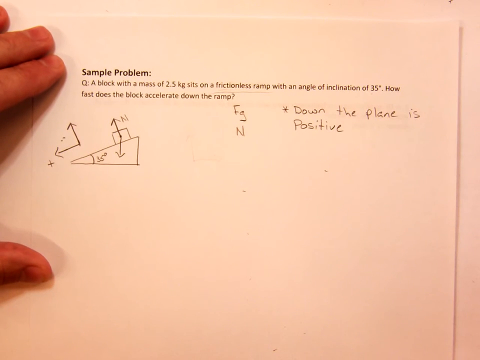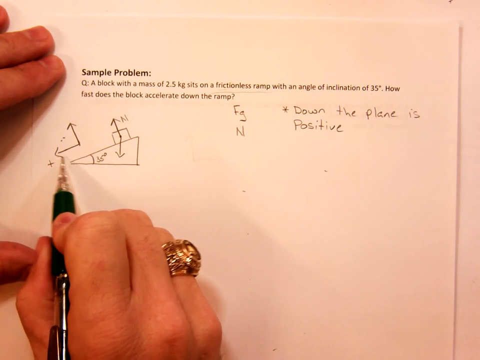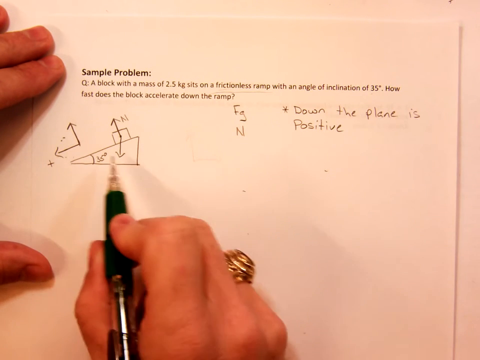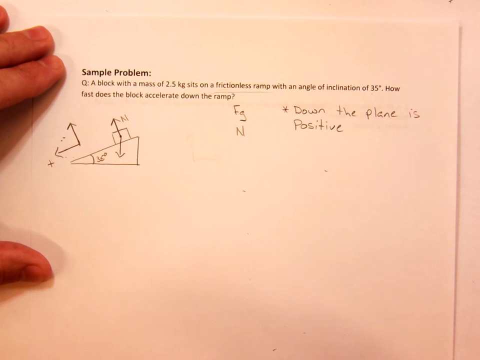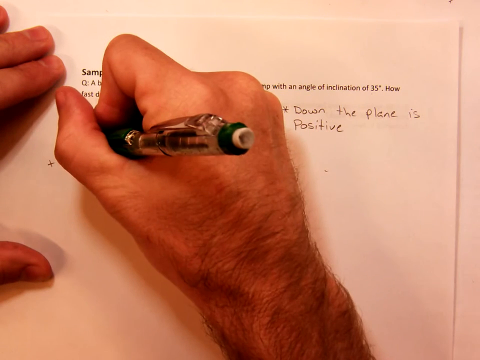So what I've done, and what I'm going to do on every incline plane problem that I ever work, is rotate my axes by how much? The degree. Yeah. The angle of inclination. And that's not really that important that you know that, but that is what I'm doing. Okay.